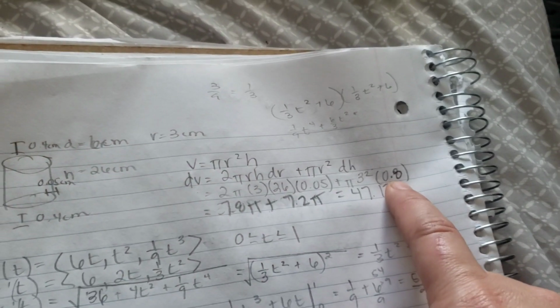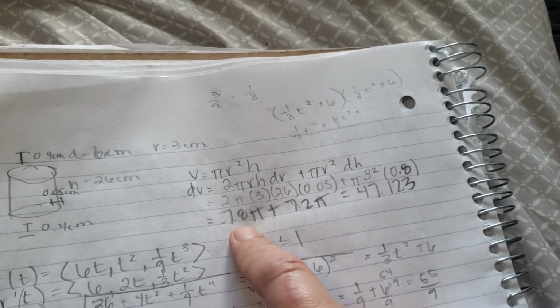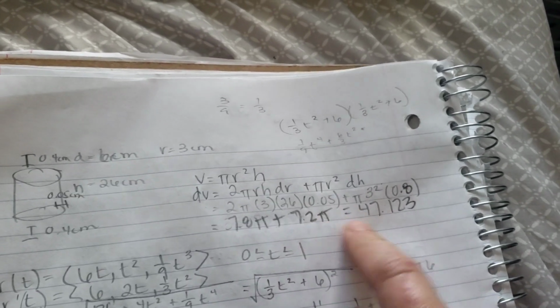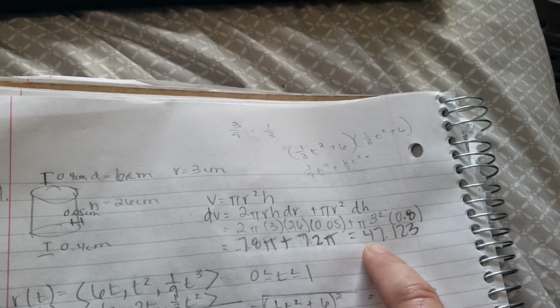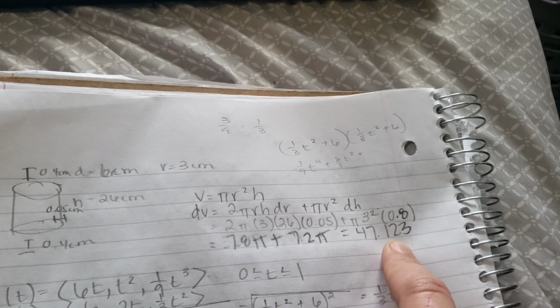two together and you get 0.8, and then you're left with 7.8 pi plus 7.2 pi, and your estimated volume is about 47.12 centimeters cubed. Let me write that down.